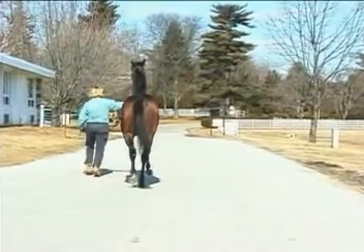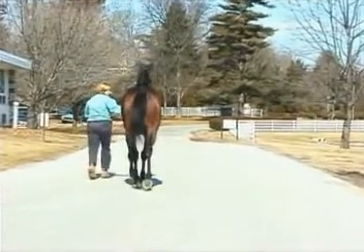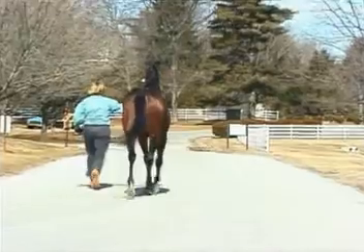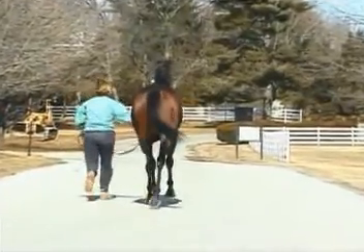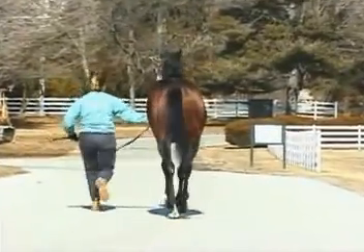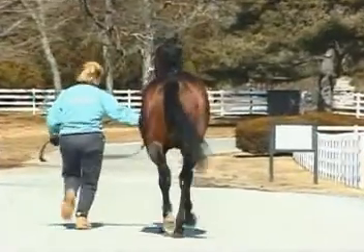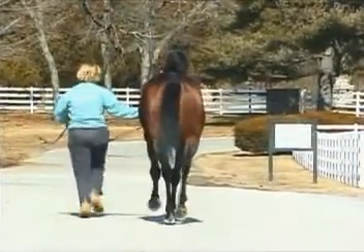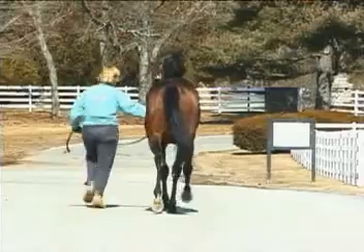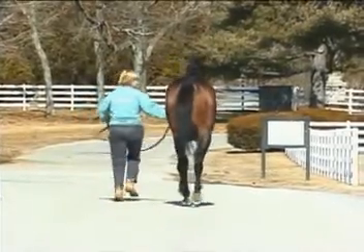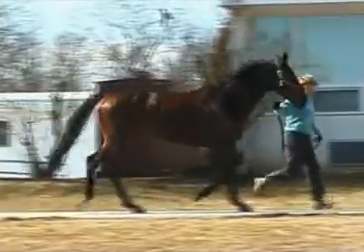Once again, in slow motion from behind, watch the pelvic hike up when the left hind limb hits the ground and drop when the right hind limb hits the ground. Up, down, up, down. Pelvic hike up when the left hind limb hits the ground, and down when the right hind limb hits the ground.